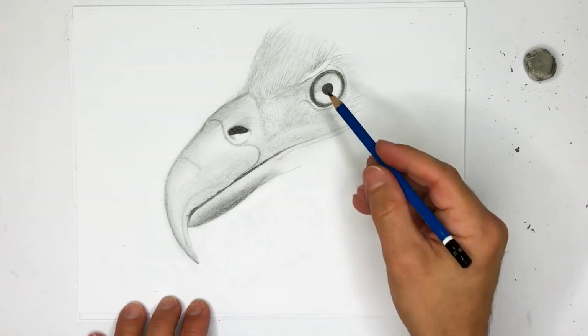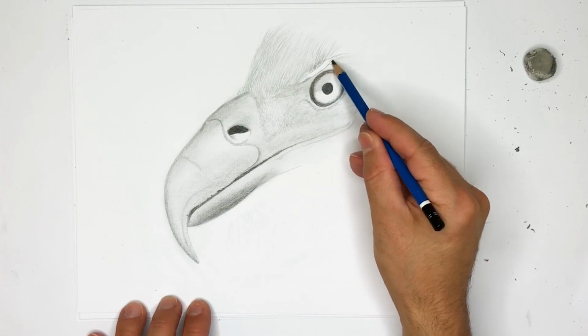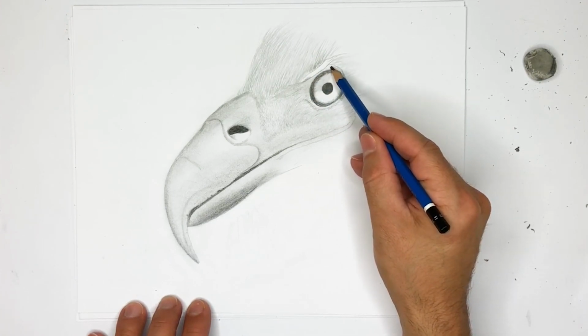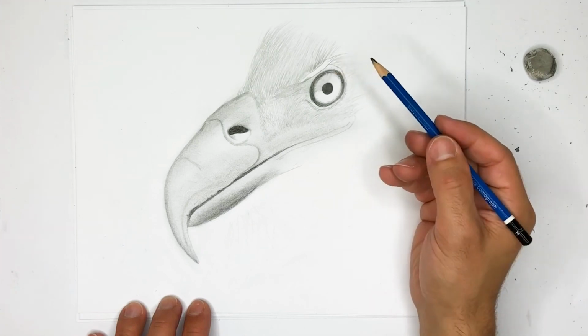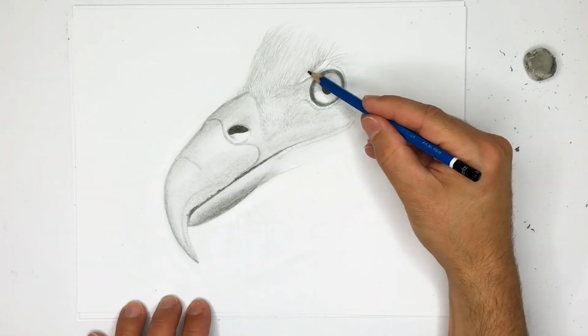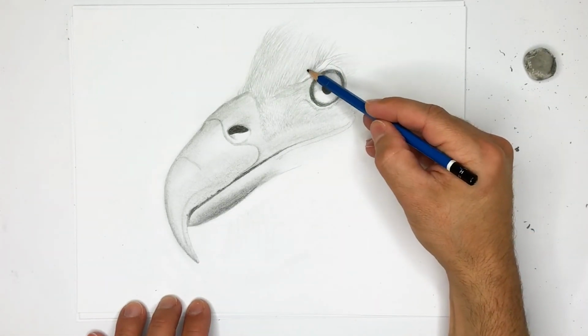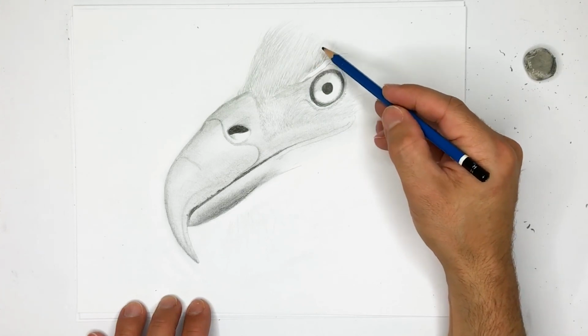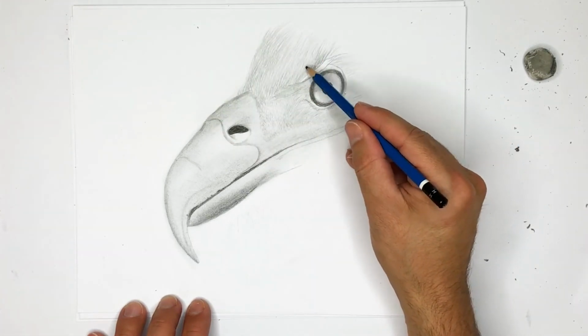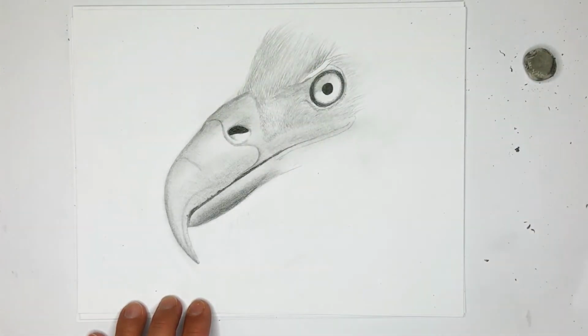You can see we did a lot of work around the eye. There's an eyelid up here. There's fur around the eye. There's a lot of dark underneath, which we're going to add into the darkness. I keep saying fur. There's feathers. There's feathers up at the top. You have some feathers over here. So yeah, we're just continuing to work on this.